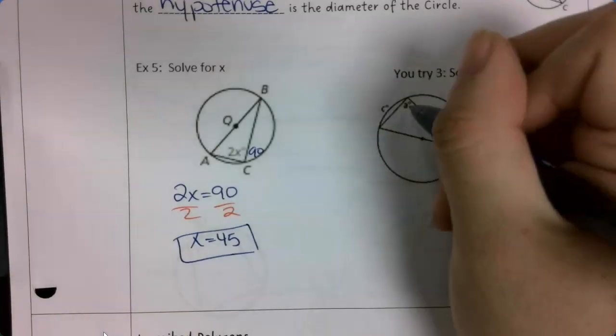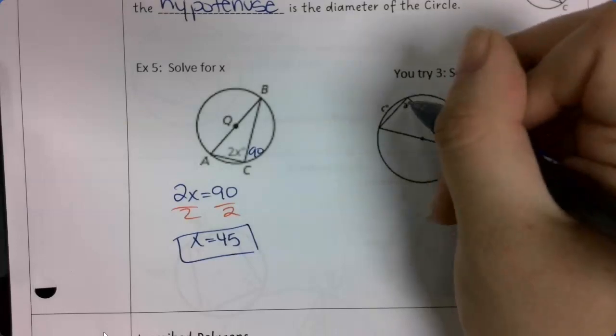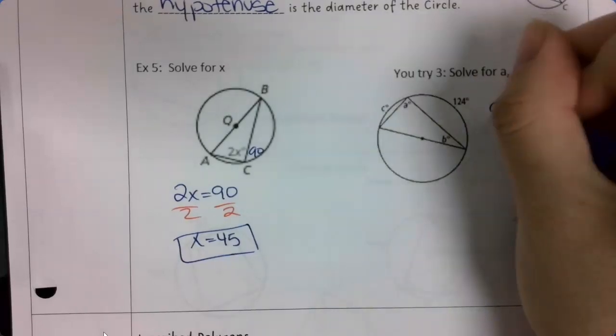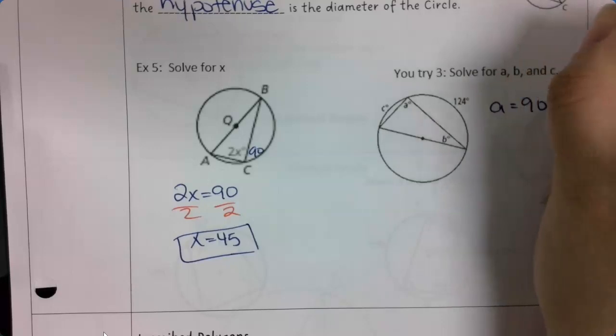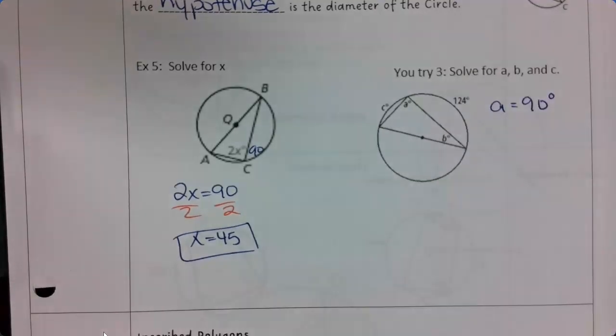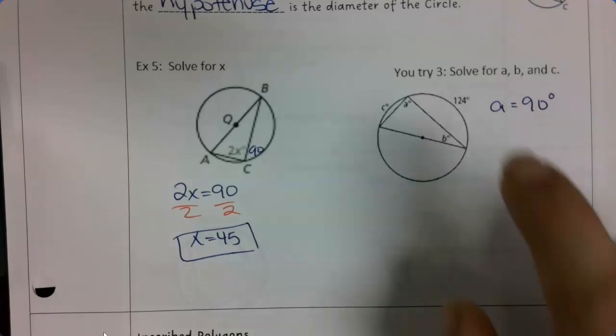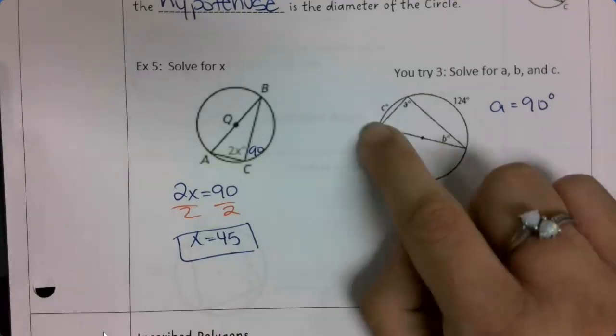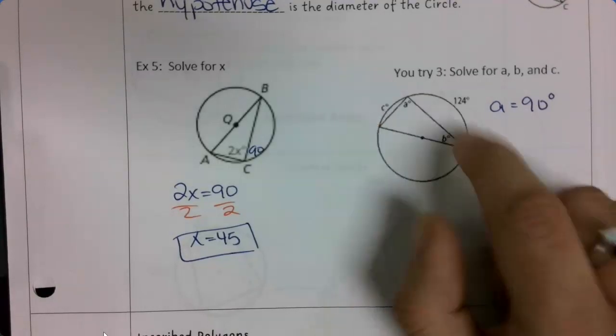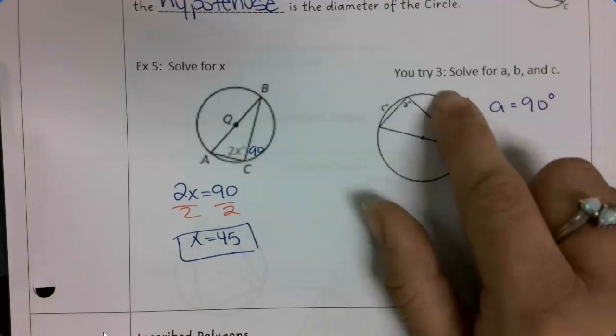So on this one, angle A is across from the diameter, so A is going to be 90 degrees. C is an arc measure, so I know that from here to here has to be 180, and I know that this part right here is 124.